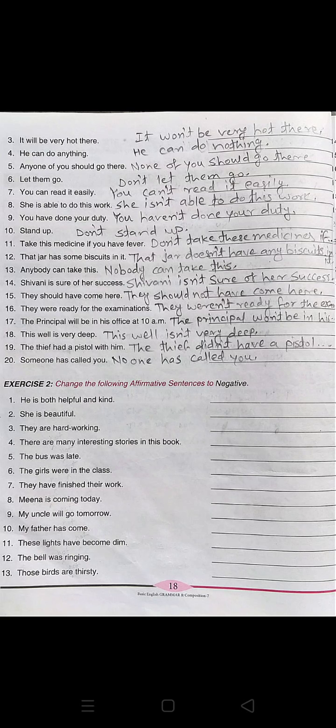This well is very deep. This well isn't very deep. Okay, the thief had a pistol with him. The thief didn't have. So what have I changed here? Okay, here the main verb is in the past tense, so we are using did, and no need to write the past tense of the main verb. Okay, you know that, you understood now. So we have written have, which is the first form of the verb. Have, had. Okay, someone has called you, no one has called you. Okay, like this we have to do. Okay, like this we have to change the sentences into negative sentences.